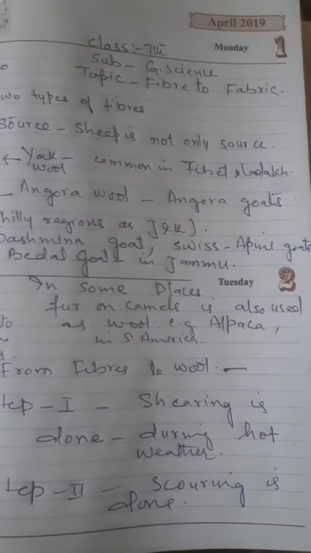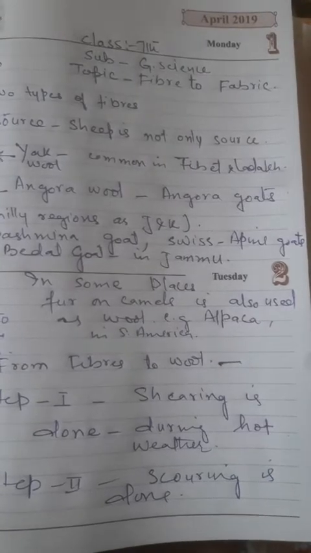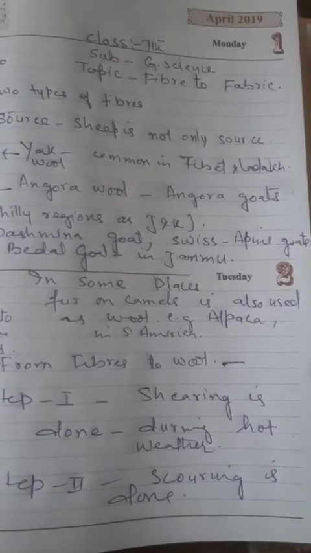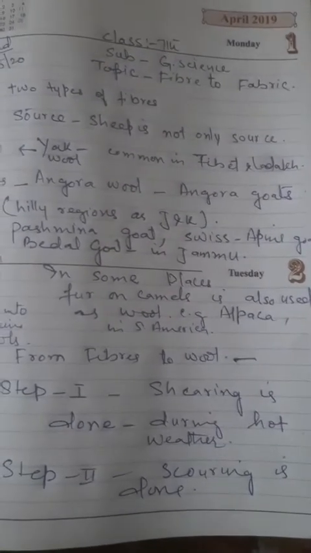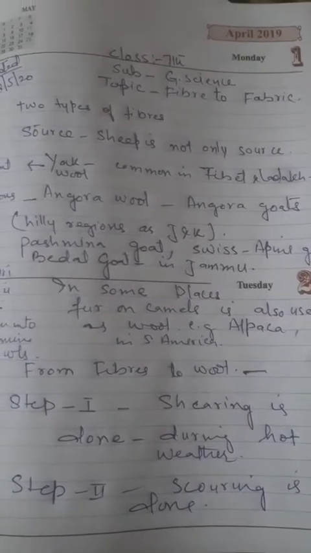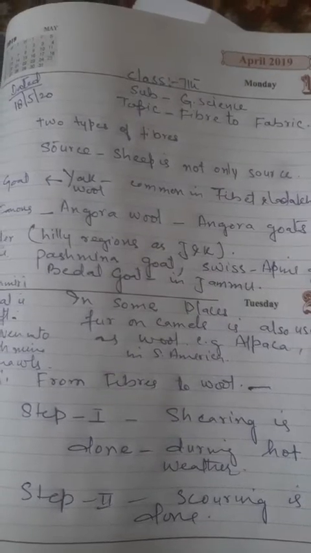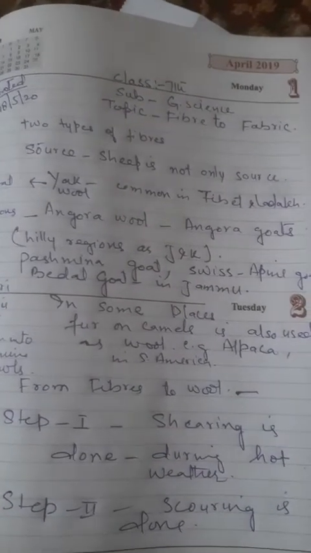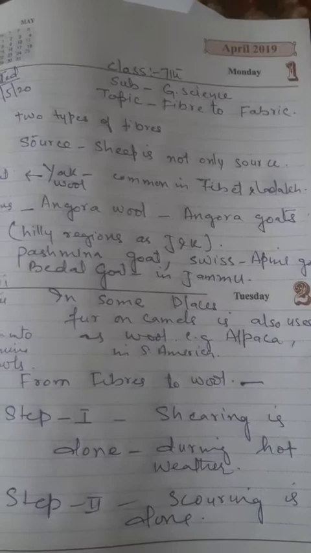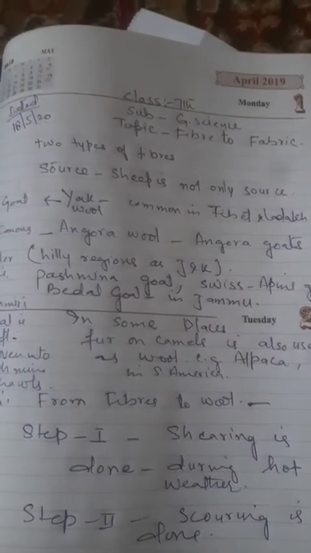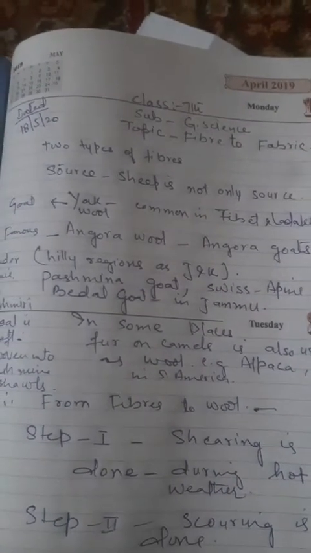As we discussed in the previous topic, we get two types of fibers from sheep: the coarse beard hair and the fine soft under hair which is close to their skin. For this purpose, selective breeding is done.